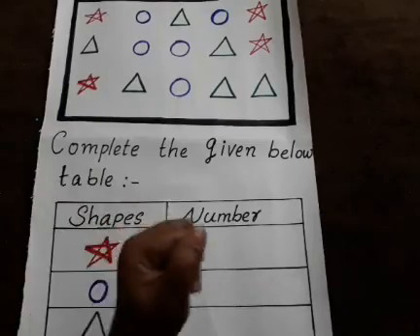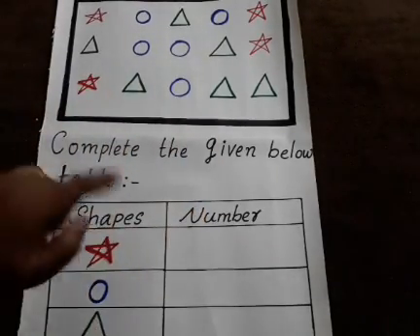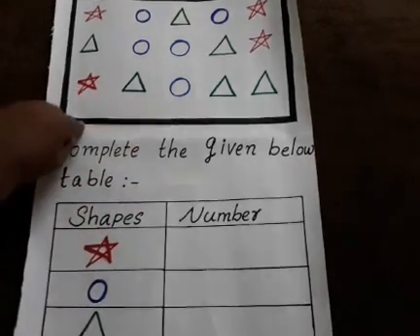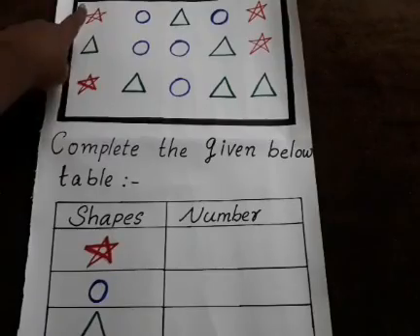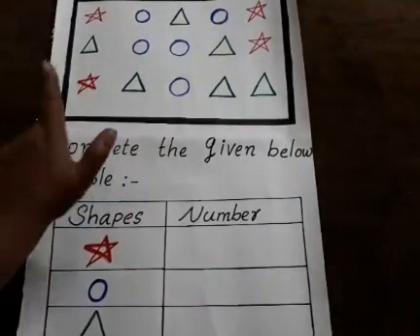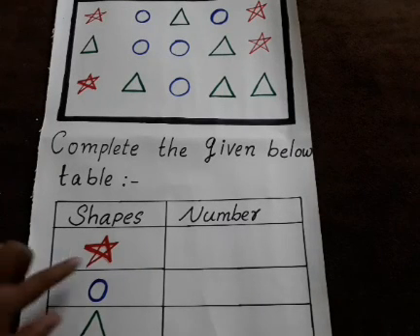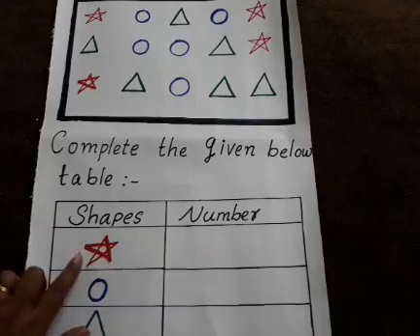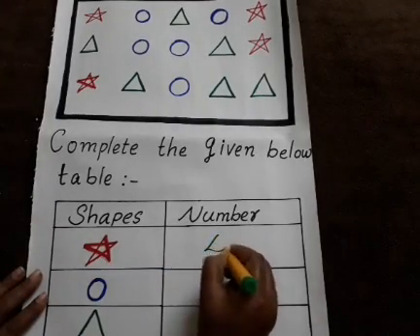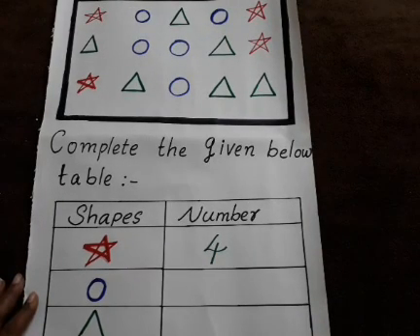Shall we count once more? 1, 2, 3, 4. How many stars are there? There were 4 stars. So we can write 4 in the column of star. Is it clear, my dear kids?